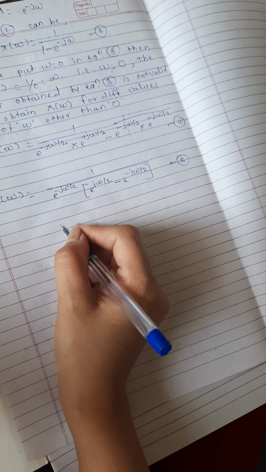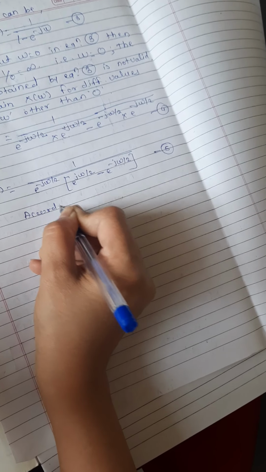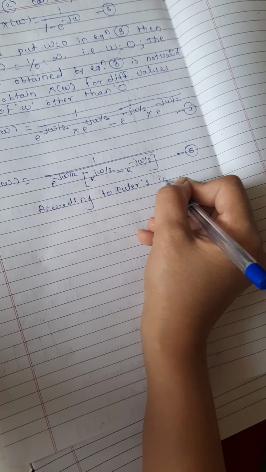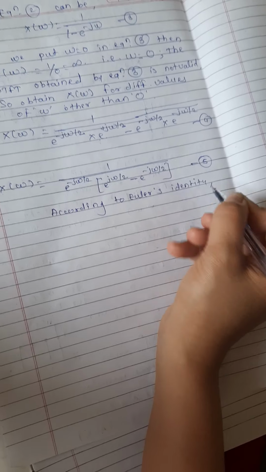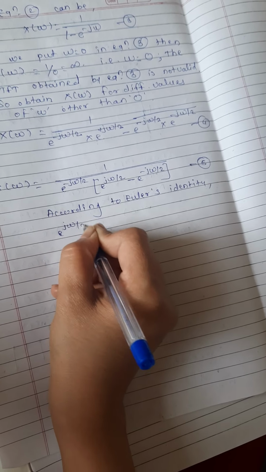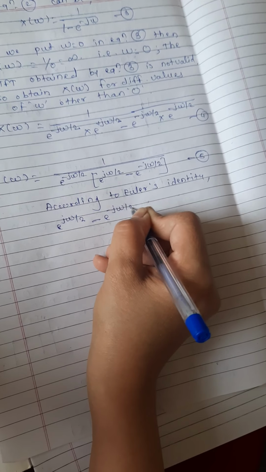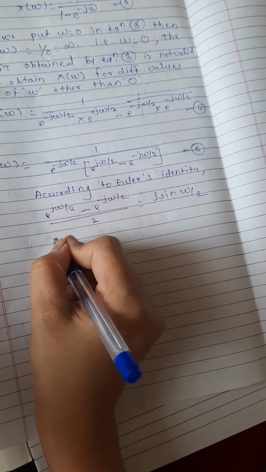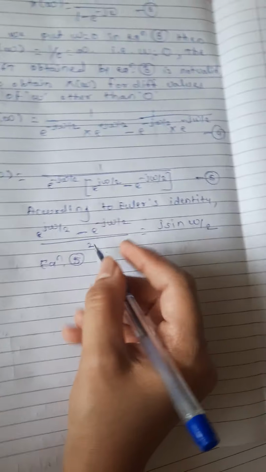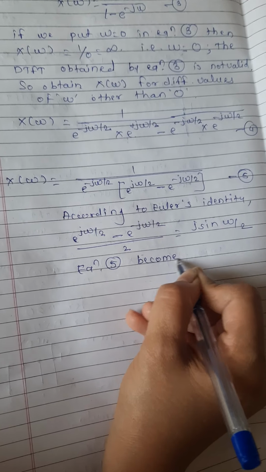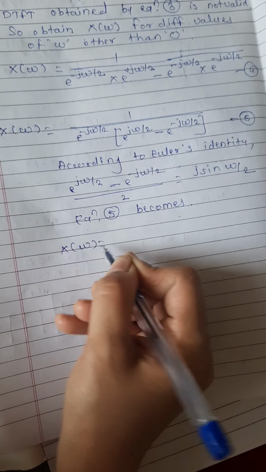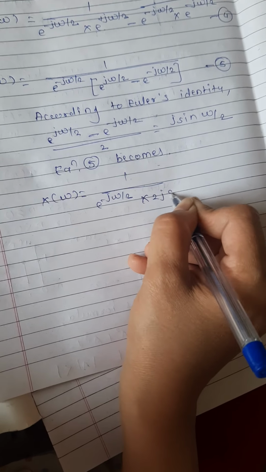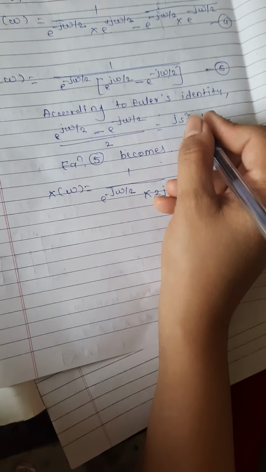Now according to Euler's identity, we can write e raised to j omega by 2 minus e raised to minus j omega by 2 divided by 2 is equal to j sin omega by 2. So equation 5 becomes 1 by e raised to minus j omega by 2 into 2j sine, we use this Euler's identity.